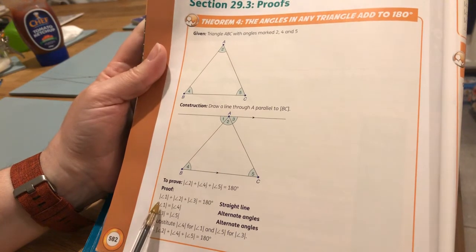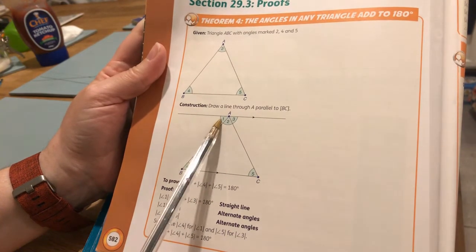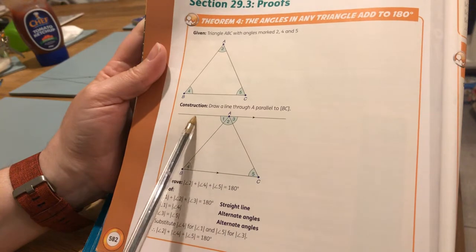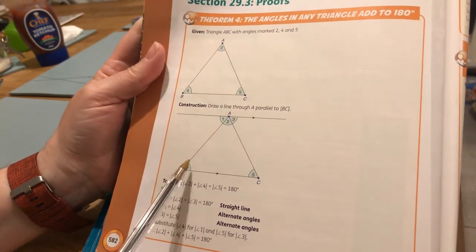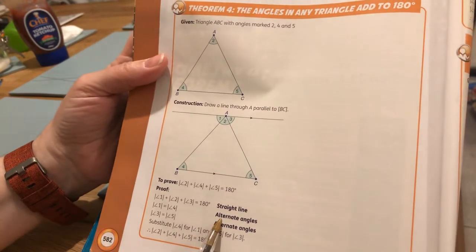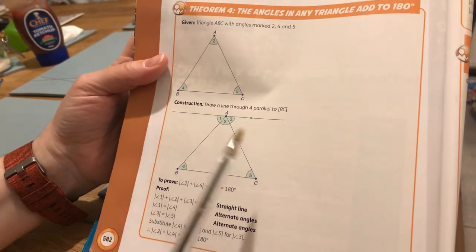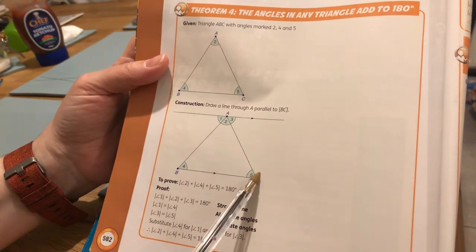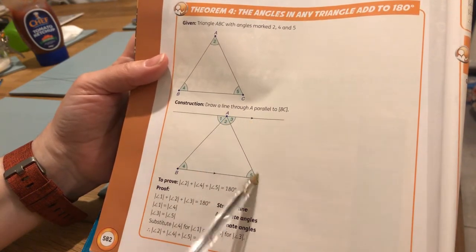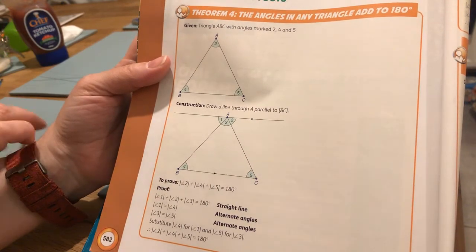I know that 1 and 4, so this one and this one. Can you see the shape here? You're looking at the shape of a Z. So 1 and 4 are equal to each other because they are alternate angles. And if we take a look at 3 and 5, you're again going to see a Z, a backward Z this time. You should be able to see 2 Z's.